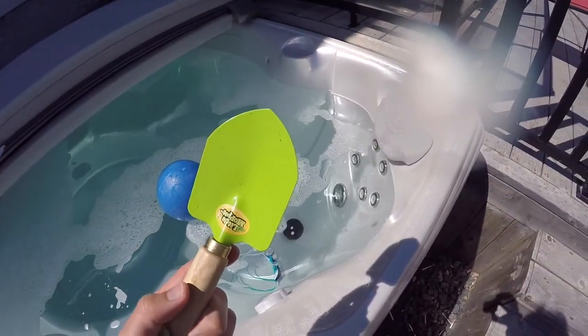Hockey puck. You guessed it, negatively buoyant. Last, garden trowel. I have no idea about this one. Negatively buoyant. So there you go. Positive, negative, neutral buoyancy. Oh, actually, I didn't have a neutral buoyancy one, but that's okay.